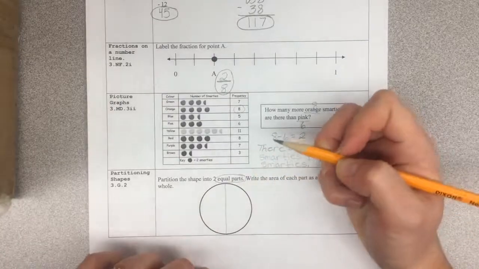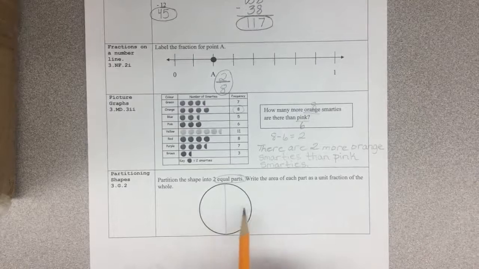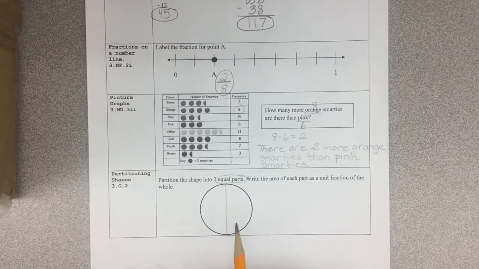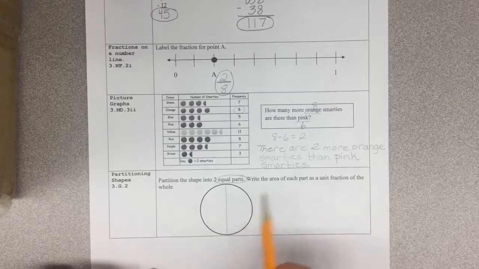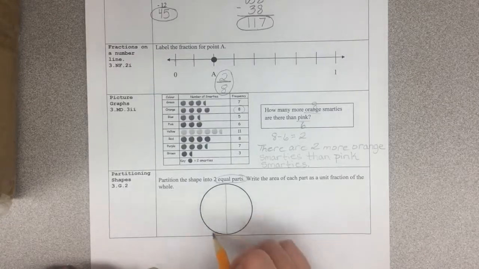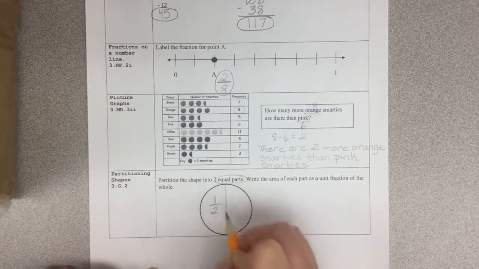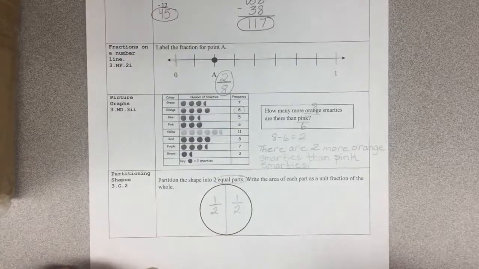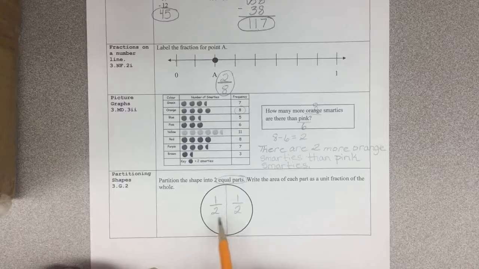That's not the only place I could have chosen to put the line. I could have done it diagonally. I could have done it horizontally. But in this case, I'm just going to draw it vertically right down the middle of that circle. And then it says, write the area of each part as a unit fraction of the whole. So this part here is 1 out of the 2 equal parts. And this part here is 1 out of the 2 equal parts. So each part of the circle is 1/2 of the whole.